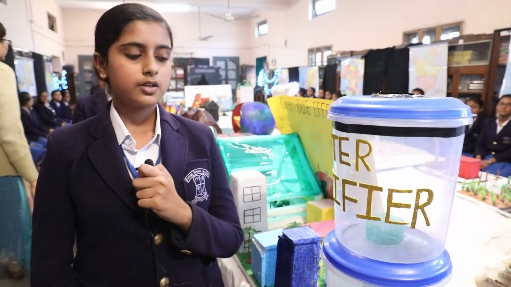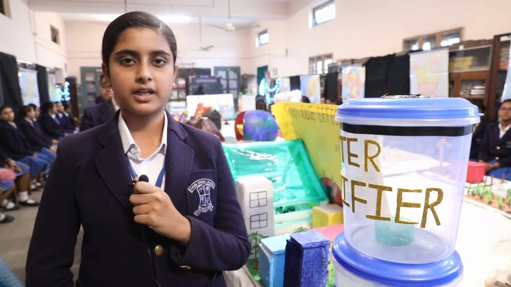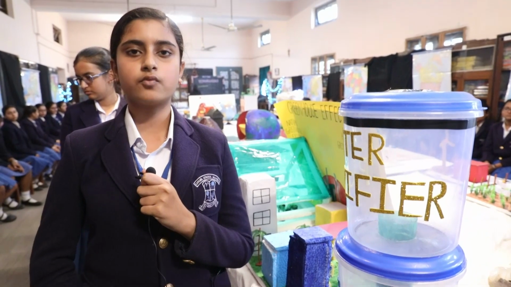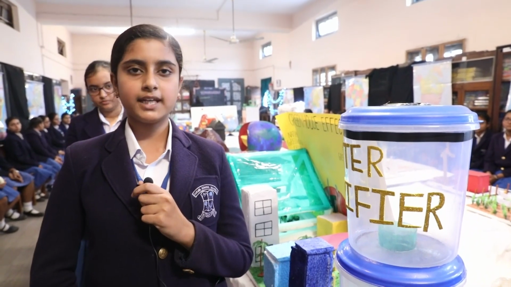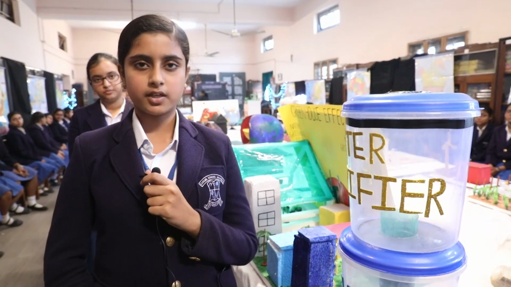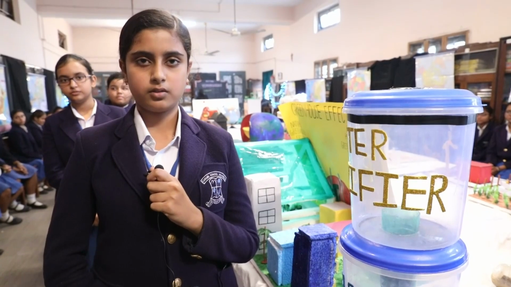Good morning. Today we are going to represent a natural water purifier by class 8C. This is a natural water purifier which filters the water without the use of any chemicals and electricity. The materials we have used for filtering water are charcoal, sand, pebbles and soil. Thank you.